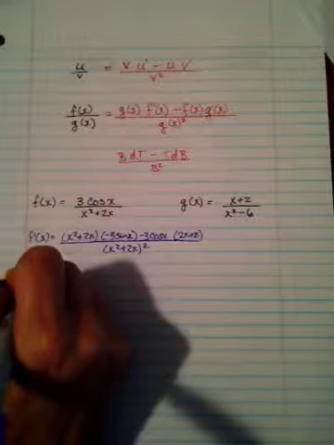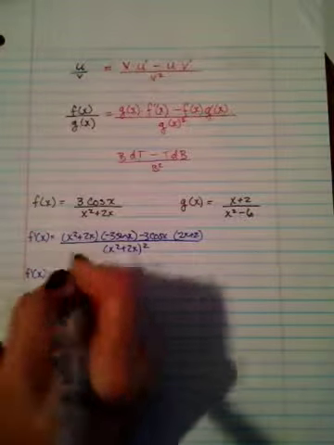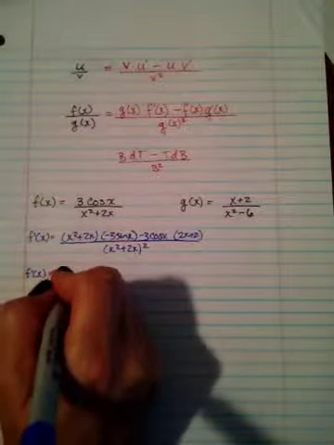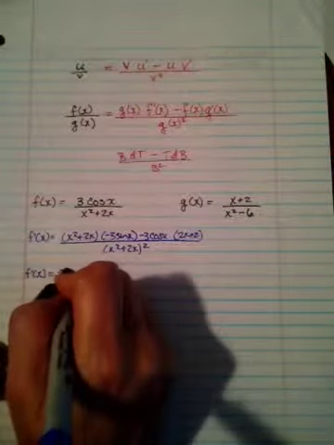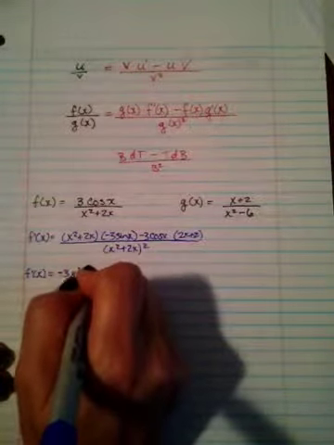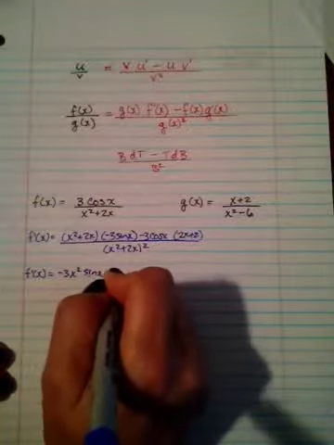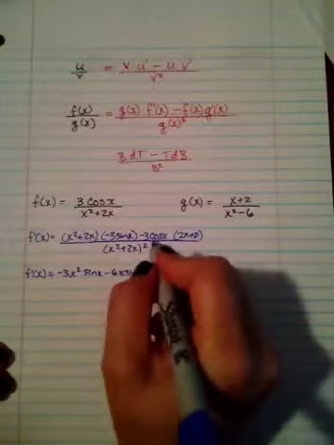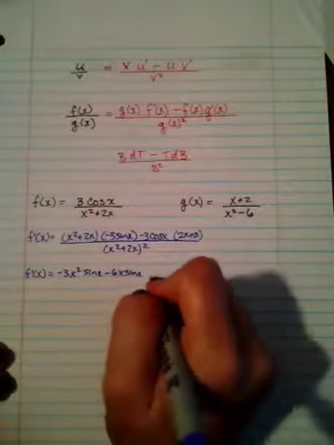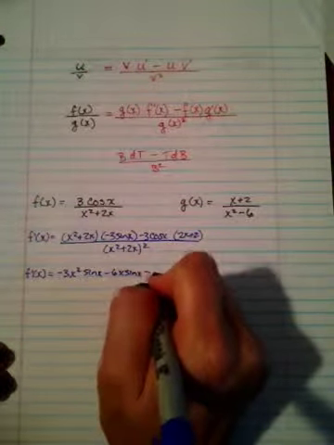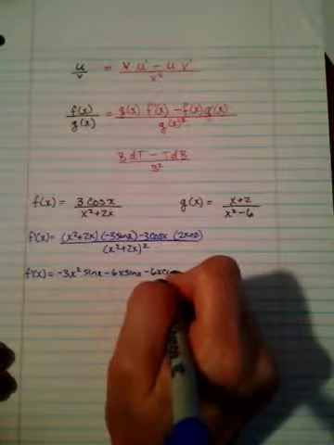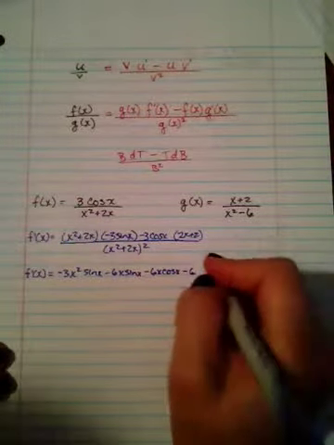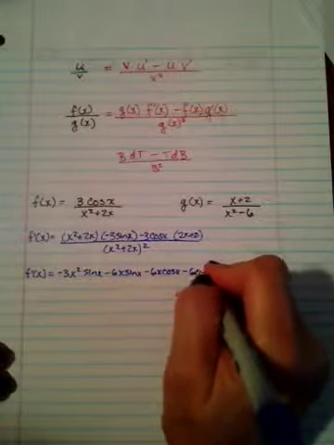So I will say f prime of x equals, and I'm going to distribute the negative 3 sine x. So that is a negative 3 x squared sine x minus 6x sine x. Then I'll distribute the negative 3 cosine x, so negative 6x cosine x minus 6 cosine x.